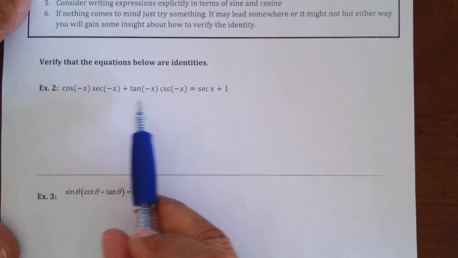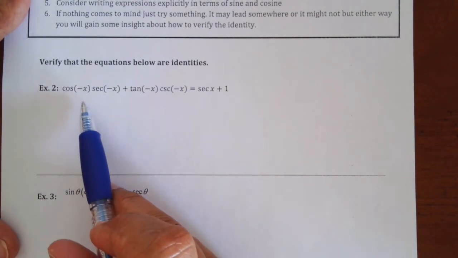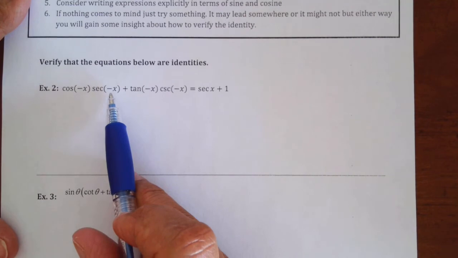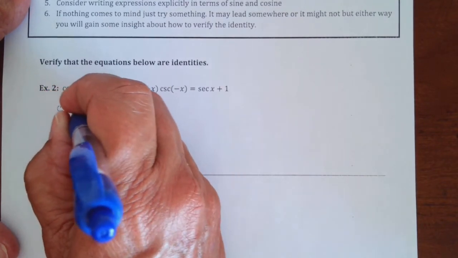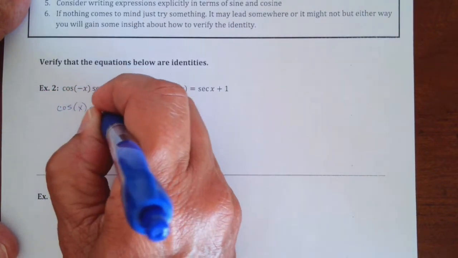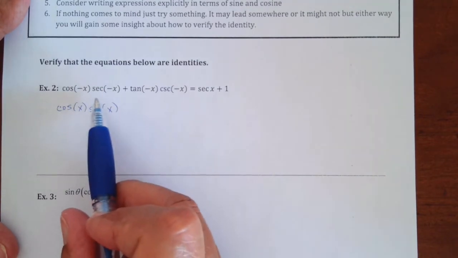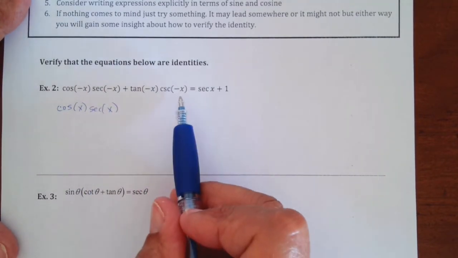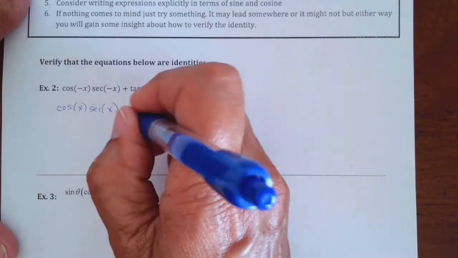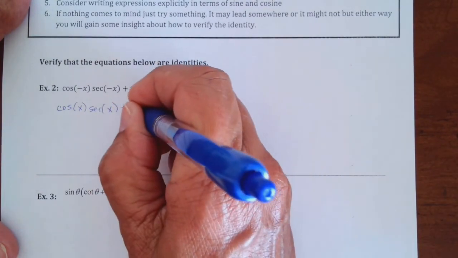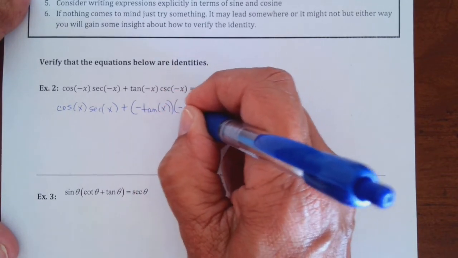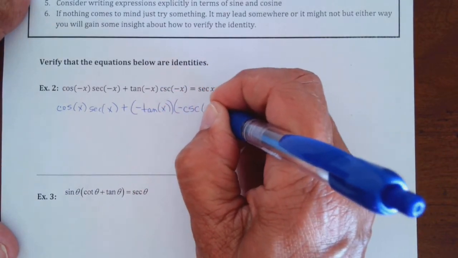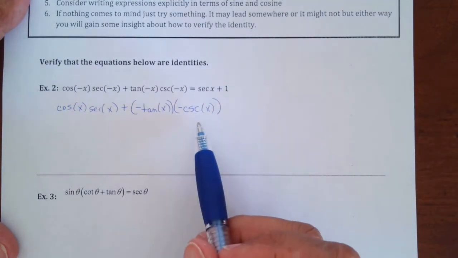All right, so now I'm going to do my even and odd identities. Cosine and secant are both even identities, so I can drop those negative signs. So that means that cosine of x and the secant of x equal the same thing as that. Now your tangent and cosecant are odd properties, so that means the negative sign comes out front for tangent, and the negative sign comes out front for cosecant.